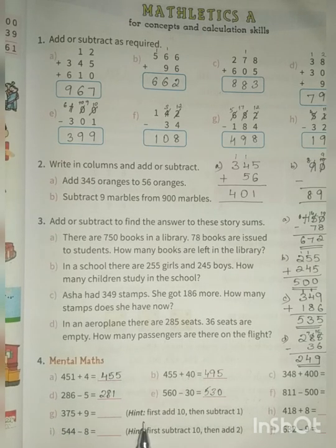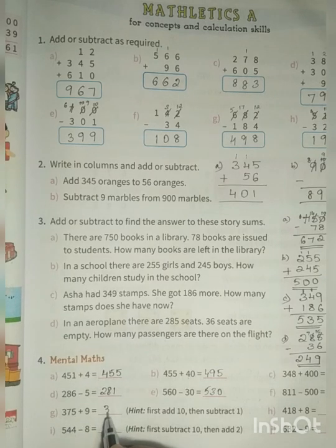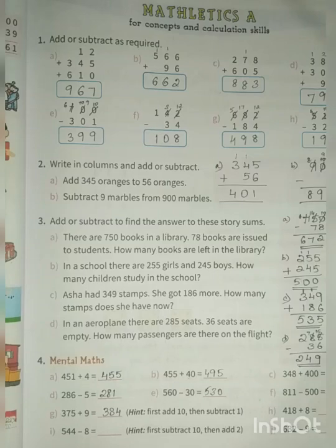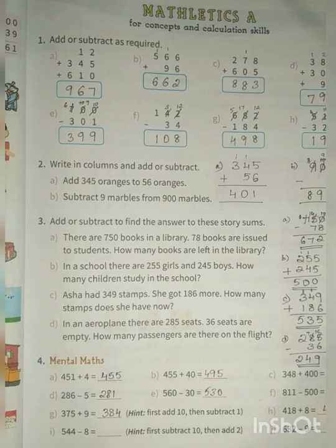375 plus 9. Hint they have given here. First add 10, then subtract 1. That means 375 plus 10 becomes 385. 385 minus 1 becomes 384. The next one. 418 plus 8. The hint says first add 10 and then you have to subtract 2 here. 418 plus 10 becomes 428, minus 2 becomes 426.